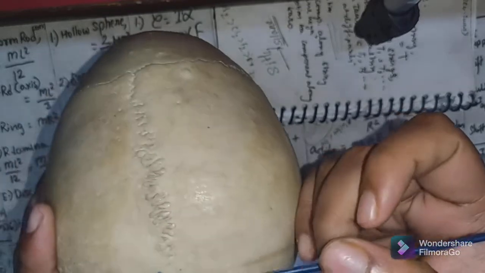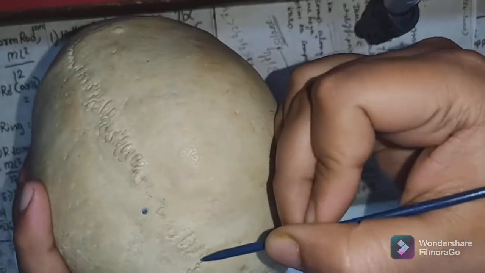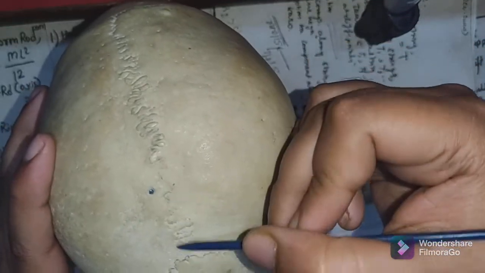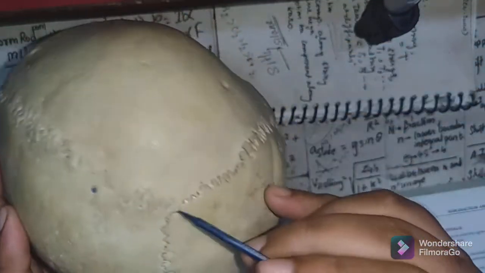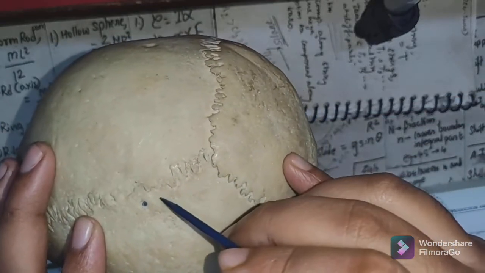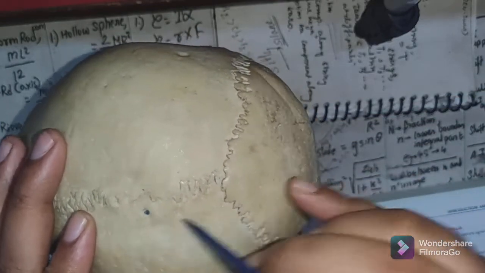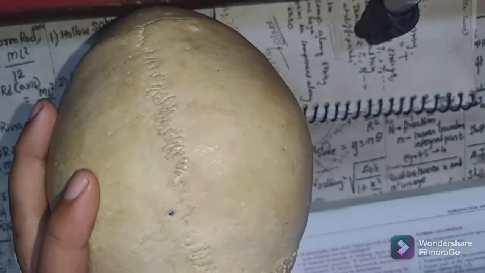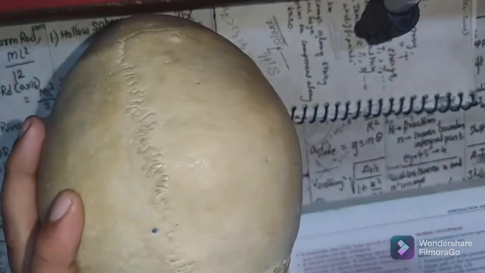So what's the distance between lambda and the parietal foramen? It's 2.5 to 4 centimeters above the lambda, in front of the lambda. Now what does it transmit?